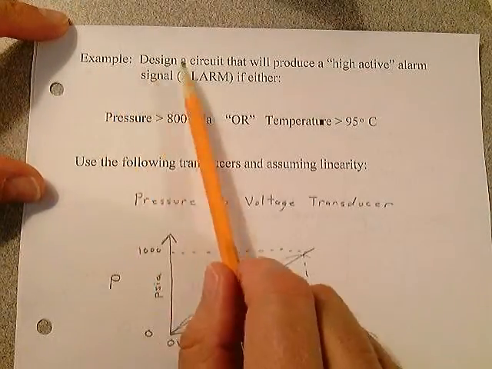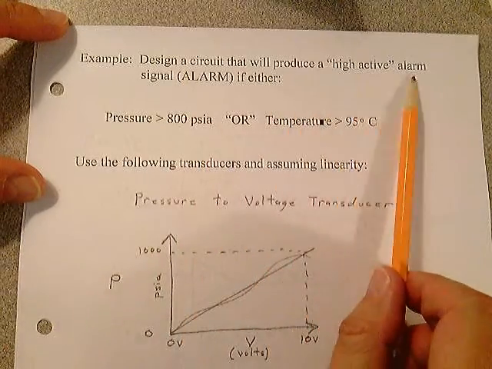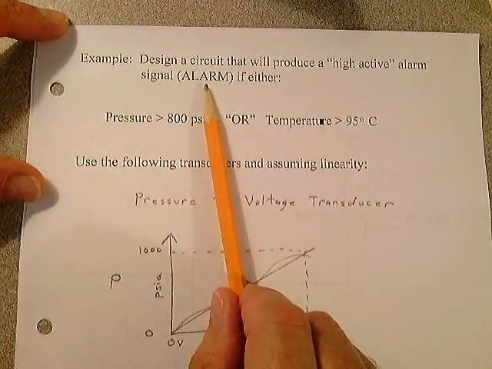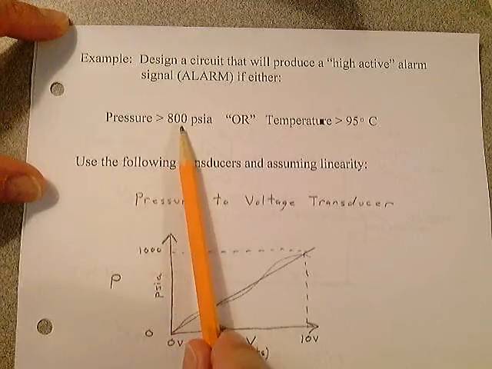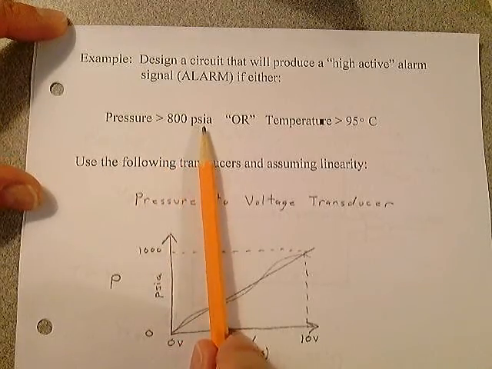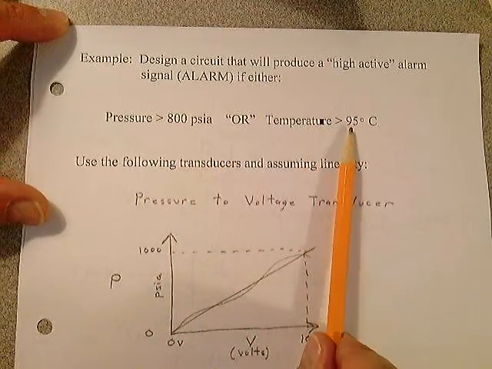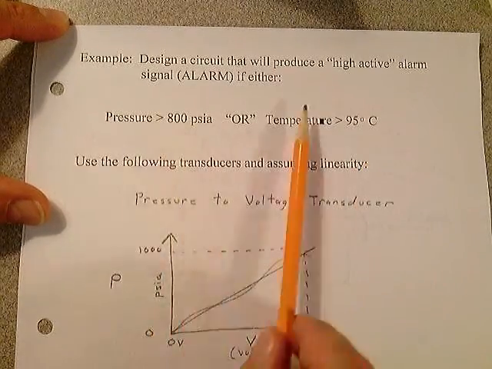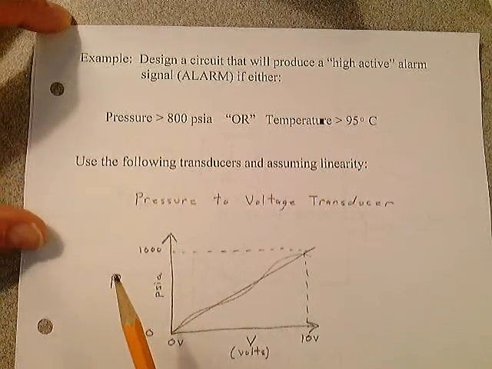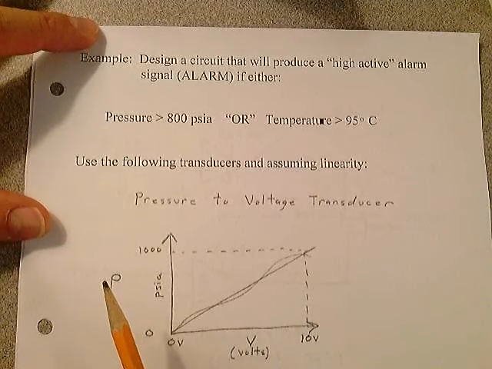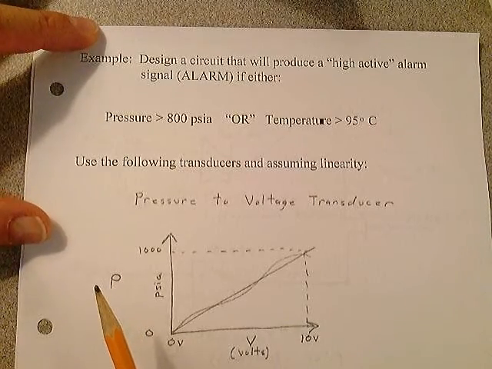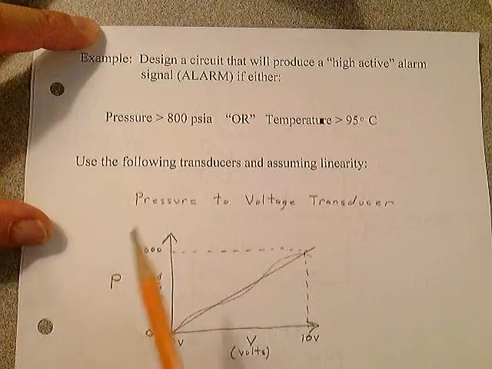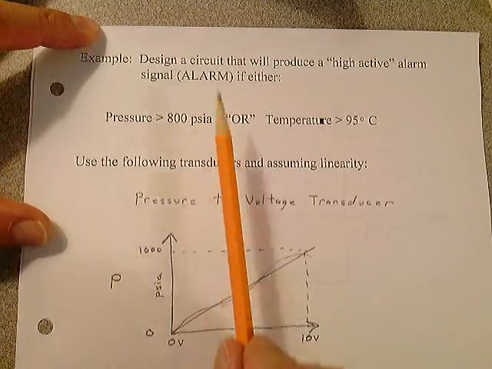Example: design a circuit that will produce a high active alarm signal called alarm if either the pressure is greater than 800 pounds per square inch absolute or the temperature is greater than 95 degrees centigrade. We talked about this a little bit in the digital class. If you looked at the first lecture, I said that we would use op amps as comparators in the analog course, well, this is where we're going to actually design this circuit.